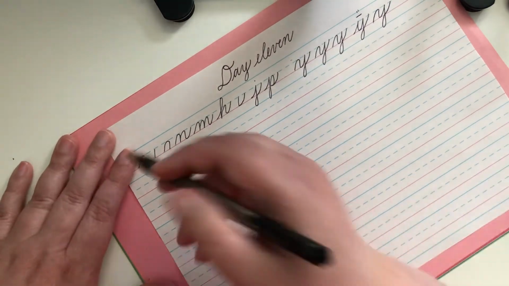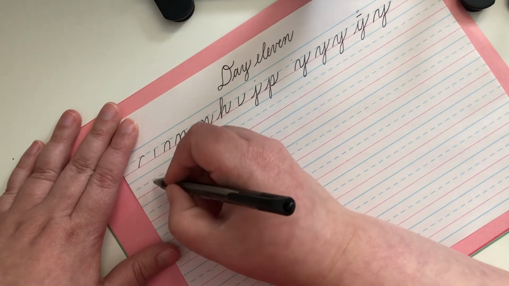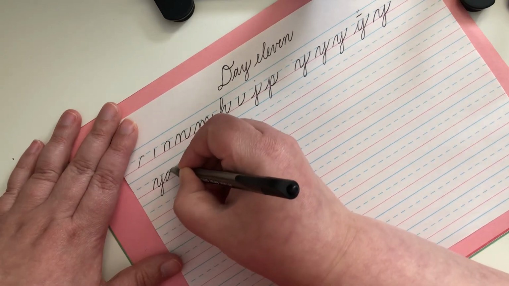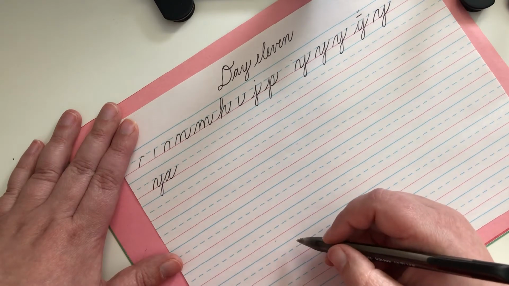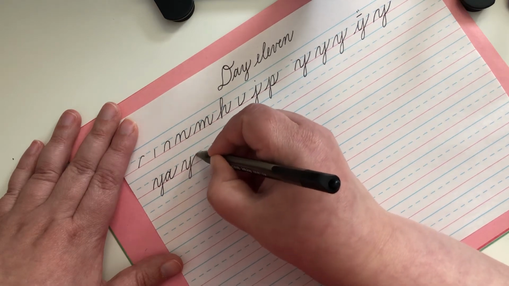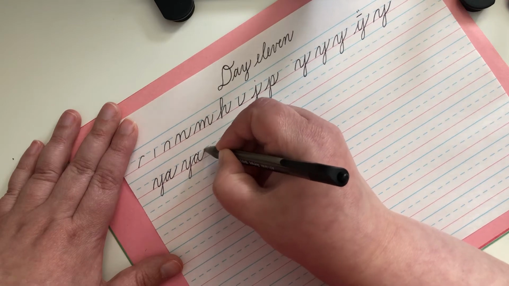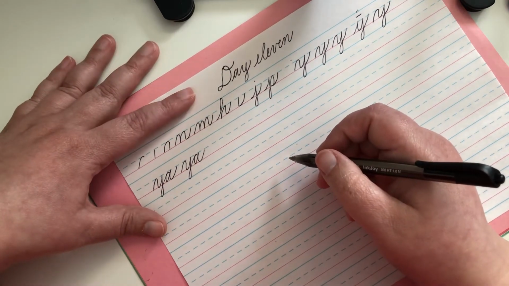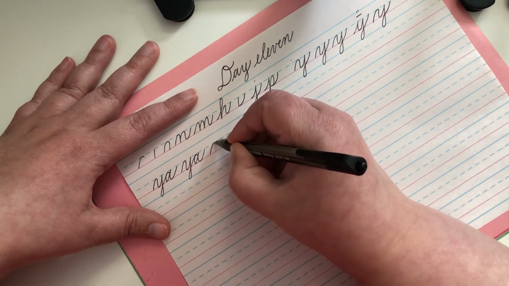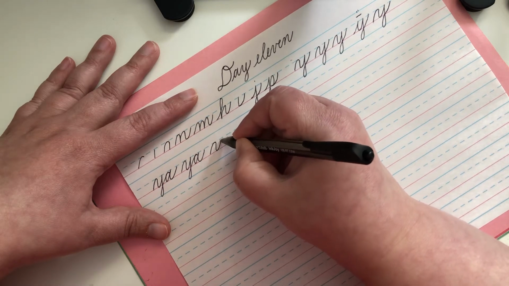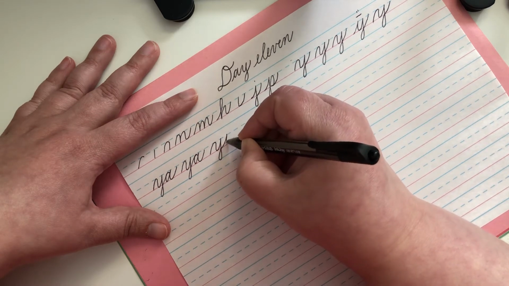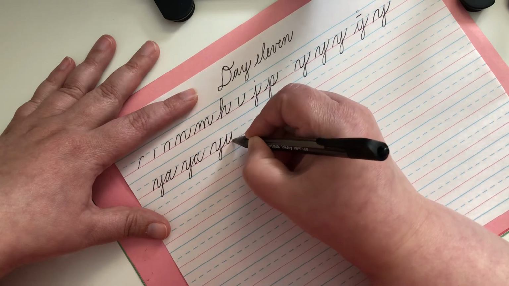How about we connect it to some letters? Y-A. Your turn, write Y-A. Y-U. Overcurve, slant, undercurve, long slant, loop back, undercurve, slant, undercurve, slant, undercurve.